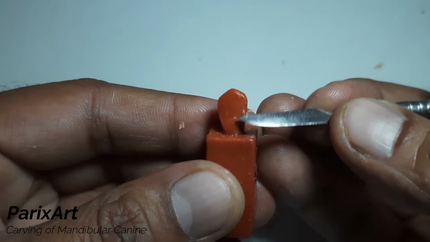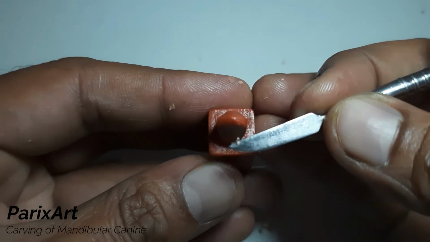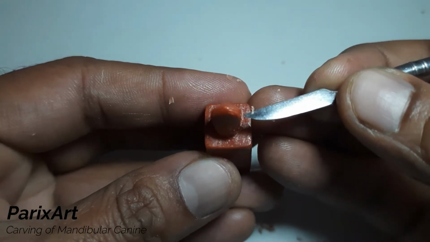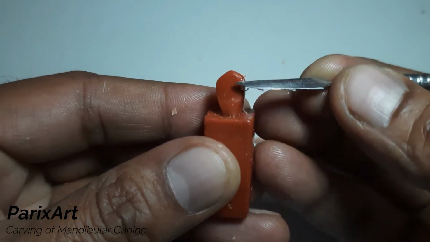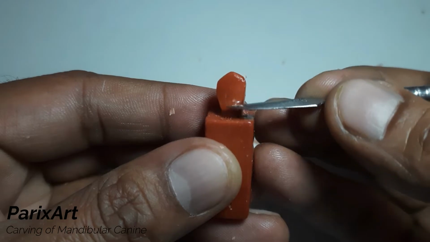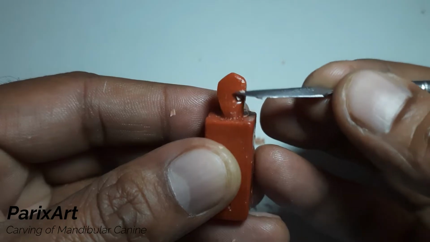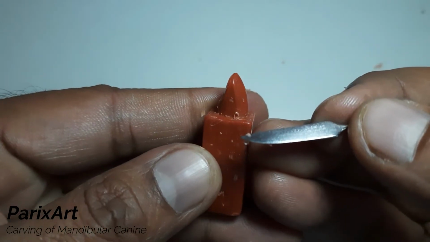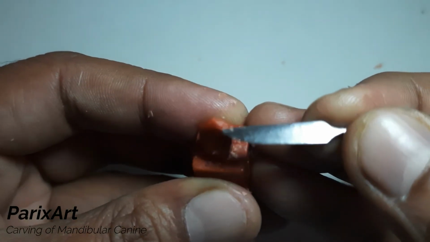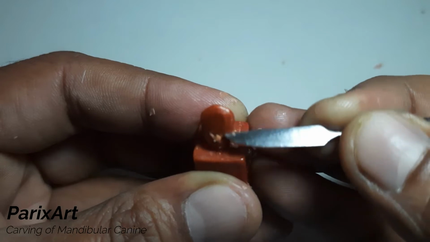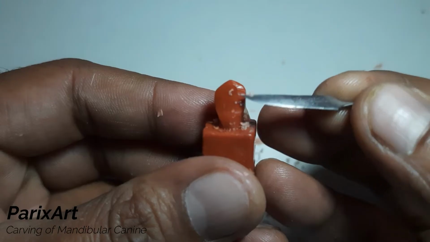We'll carve at this angle so that we can lower and bend the ridge easily. Do the same on distal.